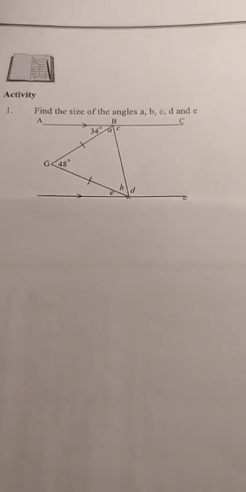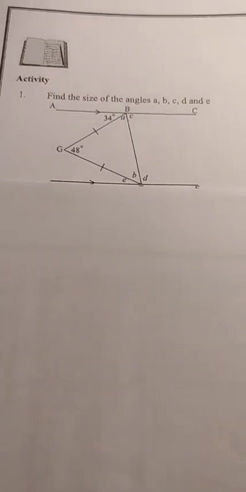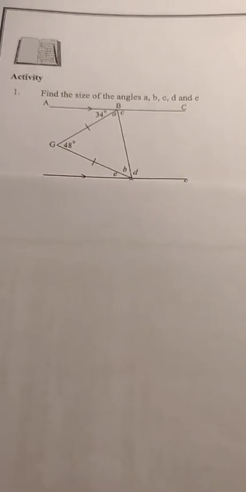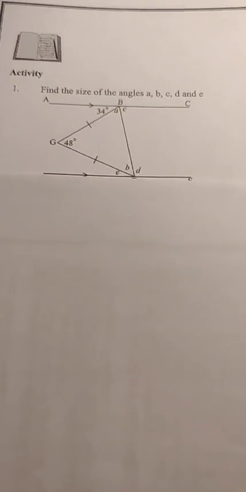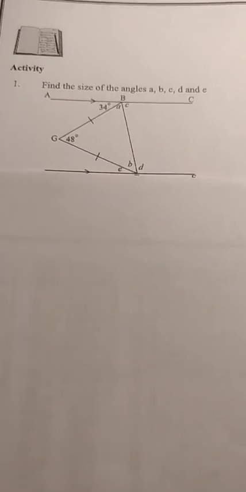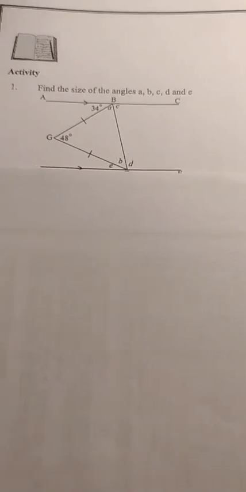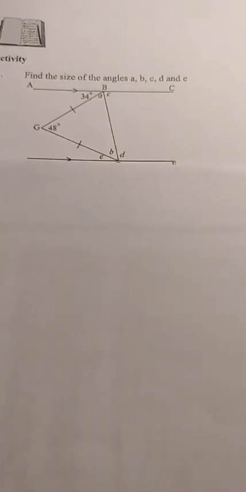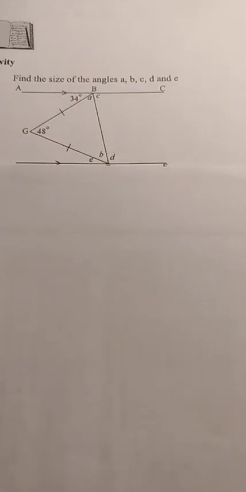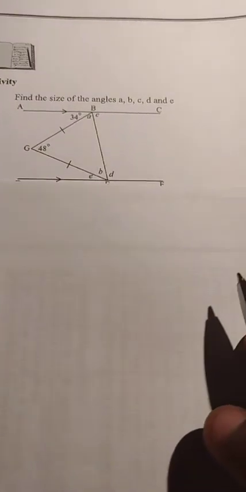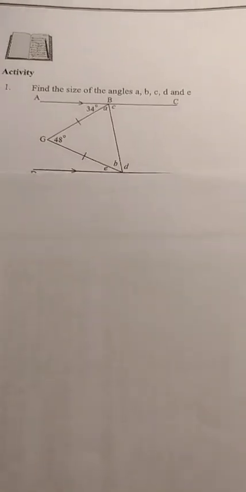Are we thinking of something looking at the triangle, or are we thinking of something looking at the parallel lines? Are we thinking of something looking at the inside of the triangle, or are we looking at something in reference to the parallel lines? So Sunflower is saying D is equal to 34 degrees. Now I want to check how true that would be.